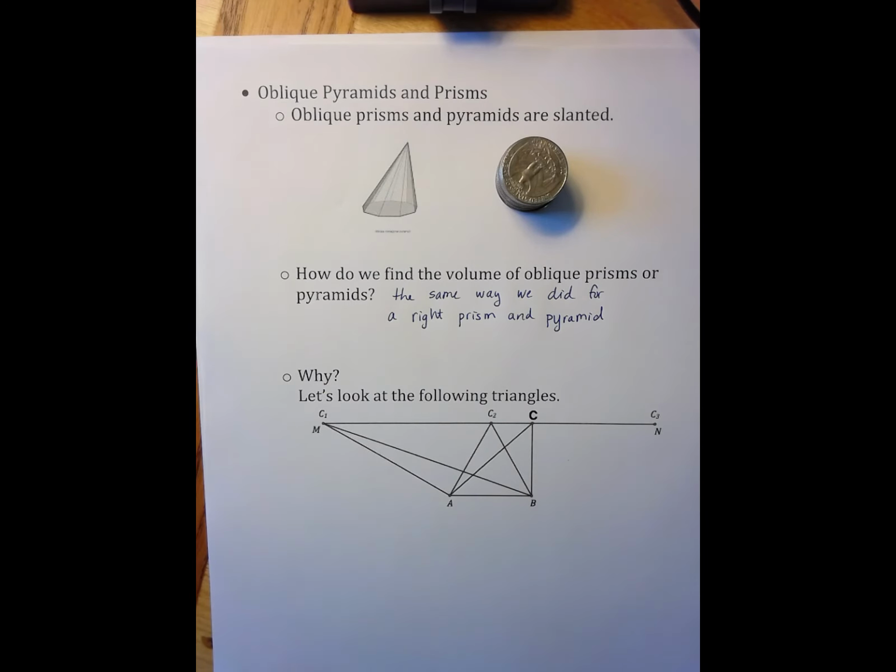One way that we can explore this idea a little bit further, and make sure that we really are clear that the oblique prism is going to have the same volume as the right prism with the same base and height, is to look at a picture of some triangles.